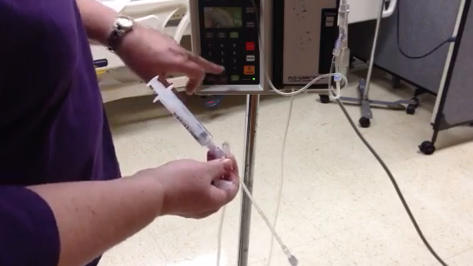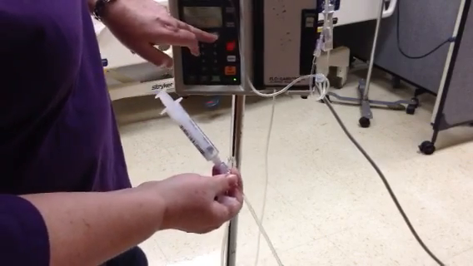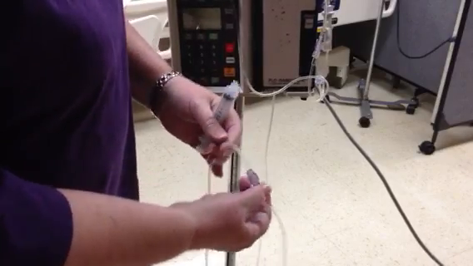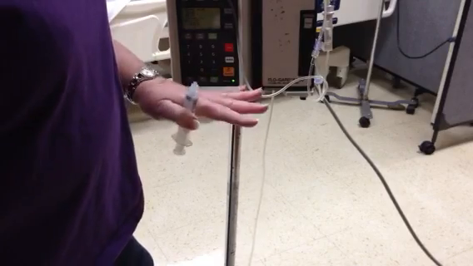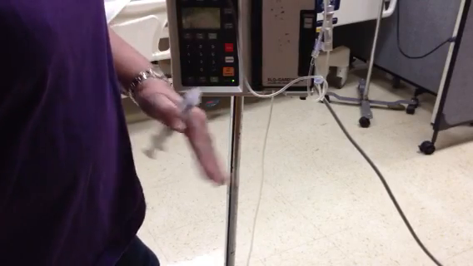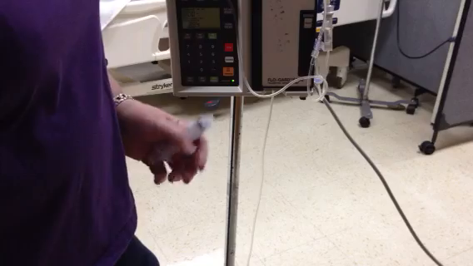Once I'm finished, I turn the pump back on, and I'm done. And that is the case where you have an incompatible medication, and then you treat that pretty much the same as you do a saline lock.